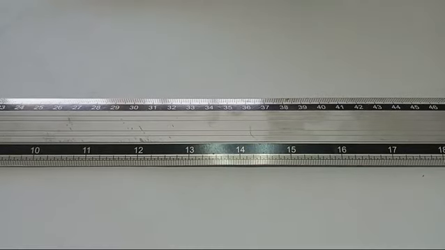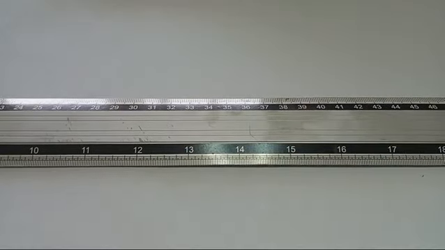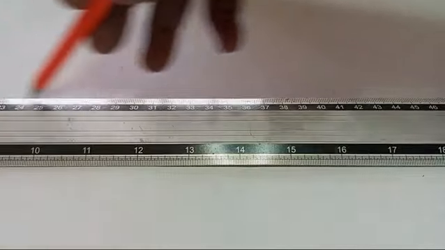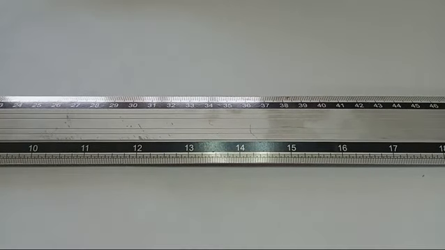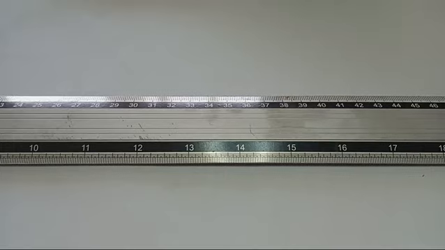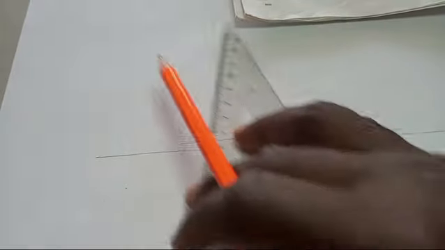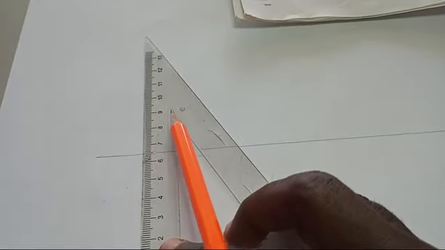So let us start by drawing a horizontal line first. I'll draw a horizontal line. I'll move my camera a little bit to the left. So now let us begin to plot. We'll draw a vertical line first. That's the first thing. You draw a vertical line from this side, like this. Then begin to take the measurement.